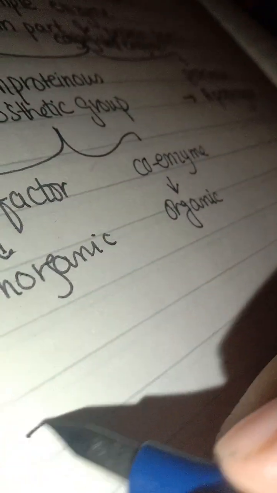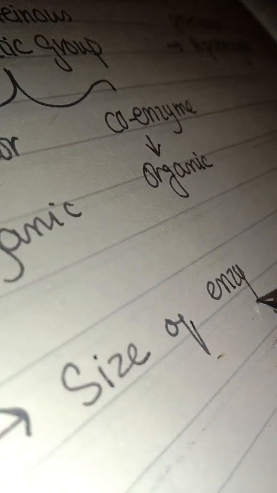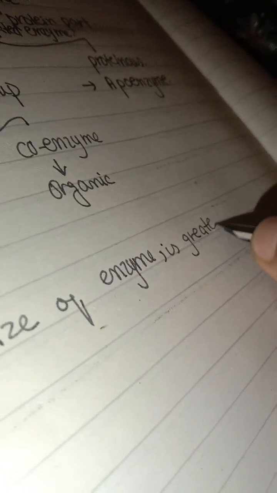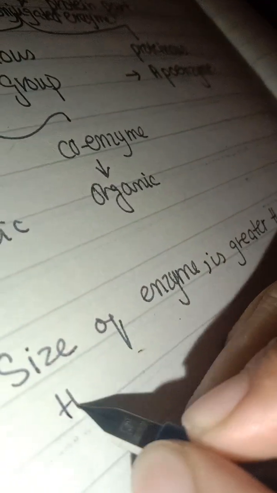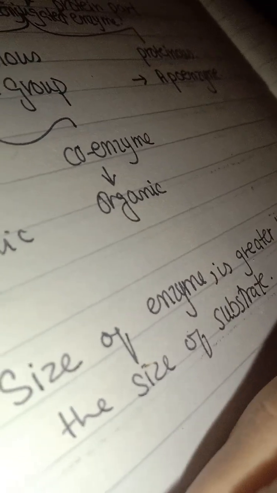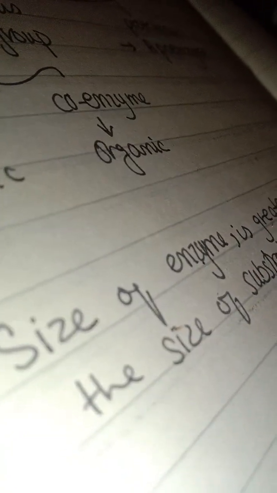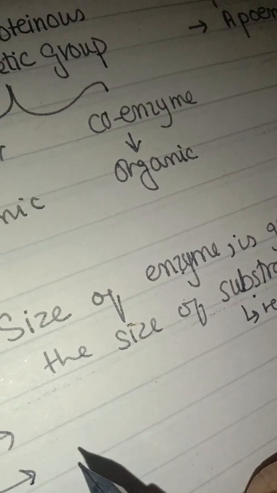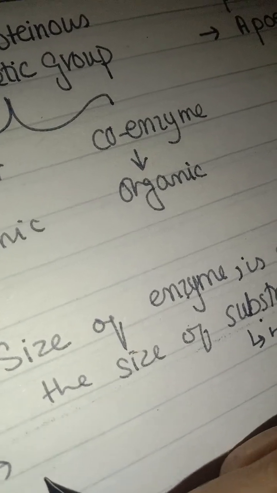Okay, so let's move to another point, that is the size of the enzyme is always greater than the size of the substrate. It means that the size of the enzyme is always greater than the substrate. A substrate is something on which the enzyme reacts.